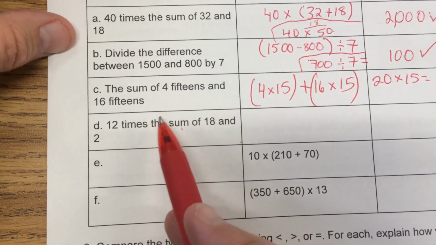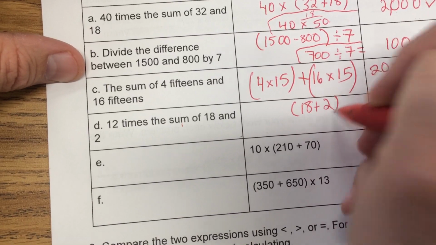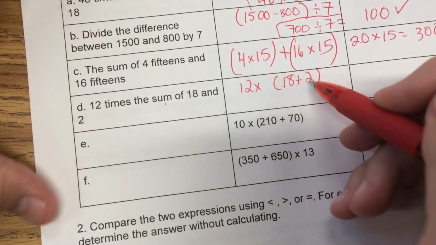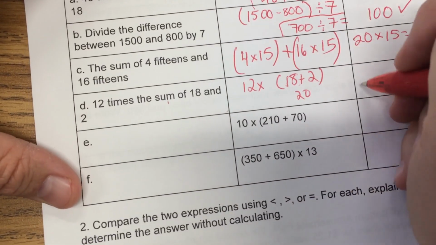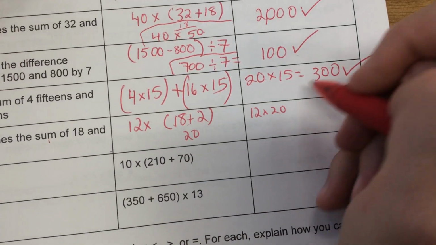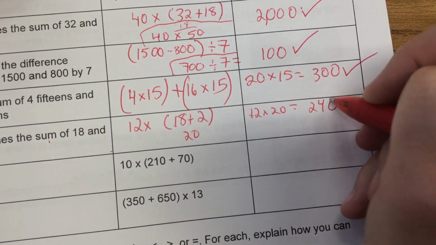12 times the sum of 18 and 2. The sum, again adding, of 18 and 2. 12 times that. 18 and 2 added together is 20. So we have 12 times 20. 2 times 12 is 24. And there's 1 zero, 240.